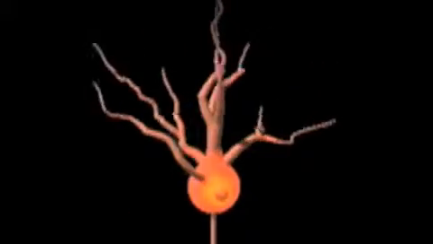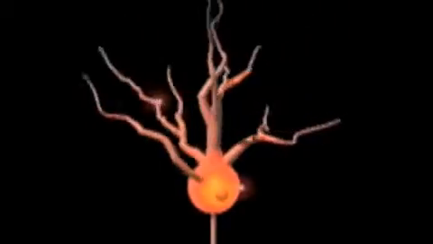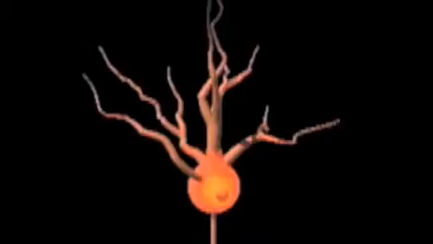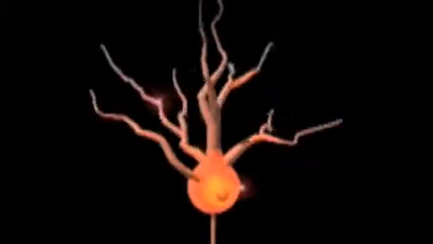An action potential is triggered when sufficient depolarization occurs at the axon hillock to reach the firing threshold. Here, the brief flashes on the dendrites and cell body represent postsynaptic potentials.